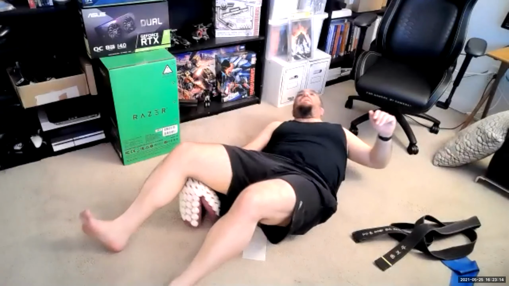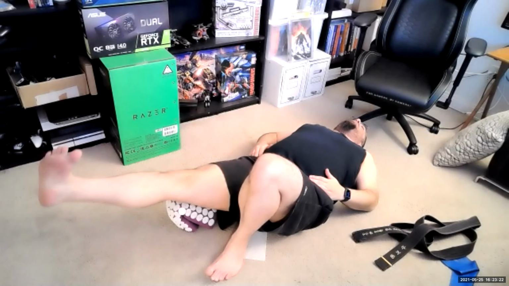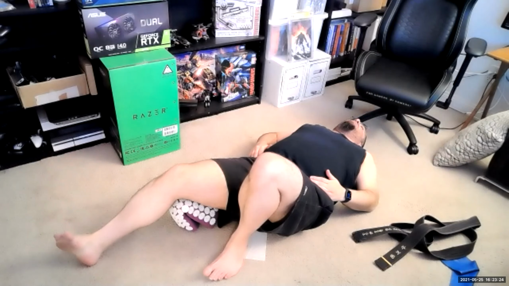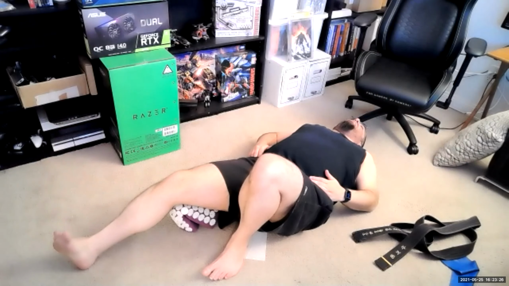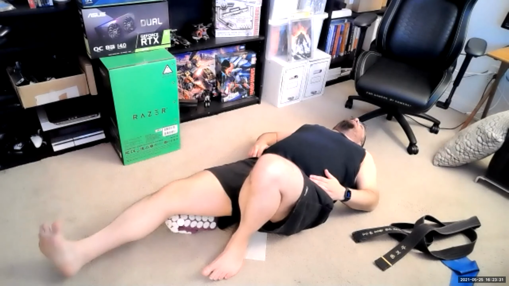Typically, short arc quads are going to be done in supine with a bolster of some sort. This is all I have in my house. I don't have a big pillow. Oh, actually, I do have a big pillow. I'm just too lazy to go get it. So I'm going to use this, and we're going to pretend this is a big bolster. I'm going to have the patient supine, hook lying, put a bolster under their knee. And now all they're going to do is a short arc from here to knee extension and back. Try to keep them from turning their feet out. That is not knee extension.